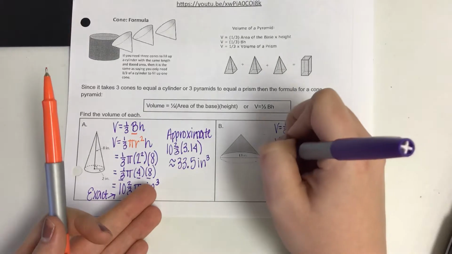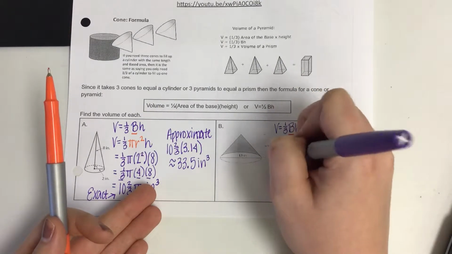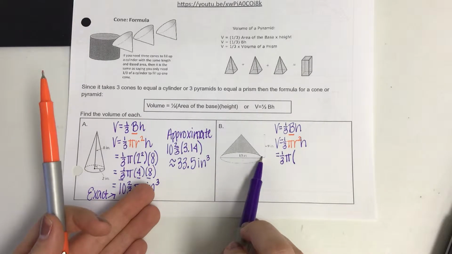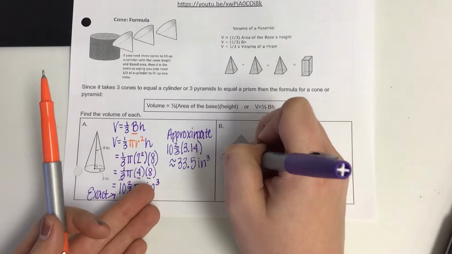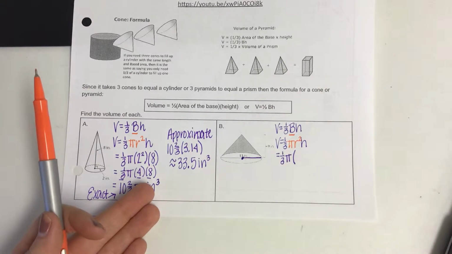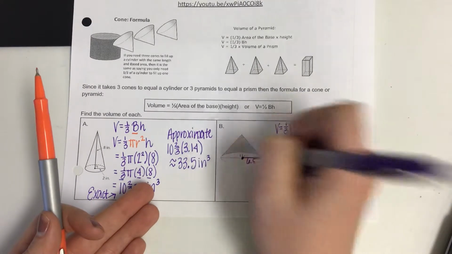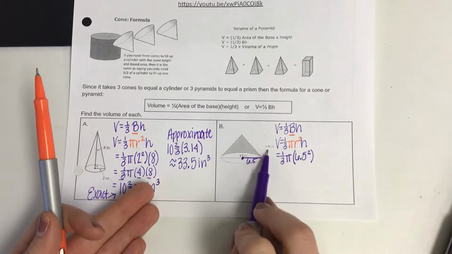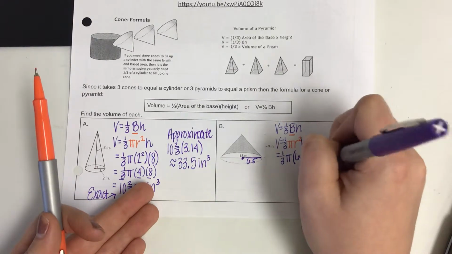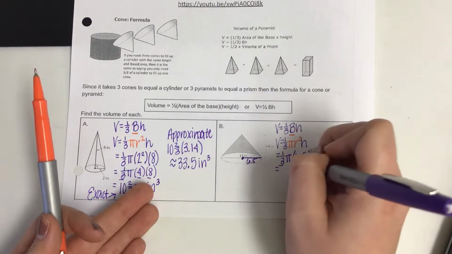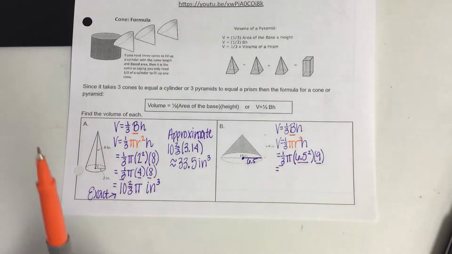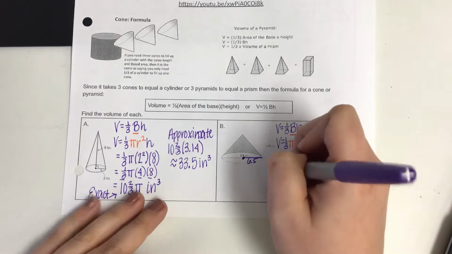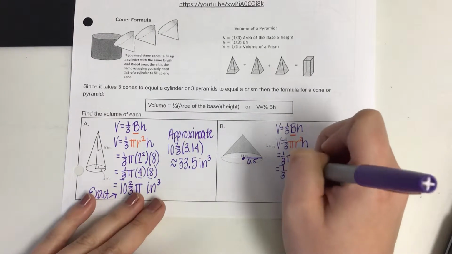So we have 1/3 pi times our radius. Well, I gave us a diameter. I gave us all the way across is 13. Well, radius is only half of that. So we would need to do 13 divided by 2 to get a radius of 6.5. So this is 6.5 squared times a height of 9 inches. So we can do 1/3 times 6.5 squared times 9. 6.5 squared is 42.25, so if you wanted to rewrite that step, you could.